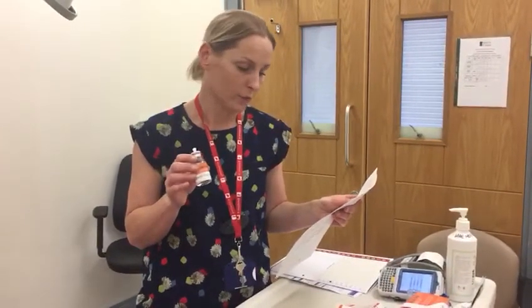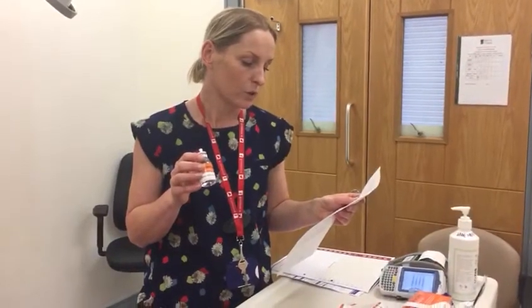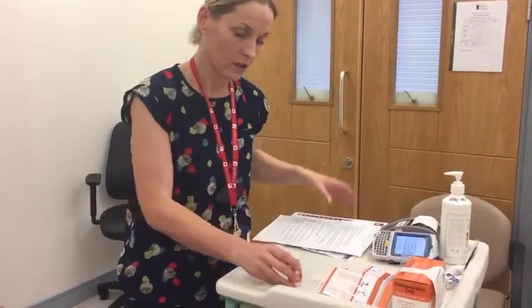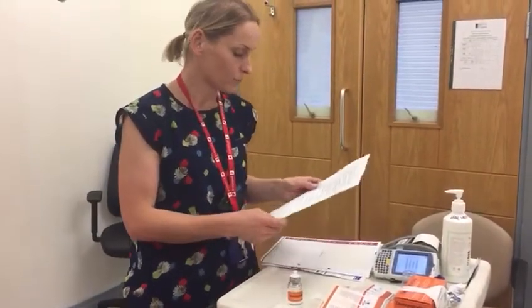If it fails to dissolve completely or has any cloudy deposits, do not use the preparation and contact Blood Bank for a reissuing. The total number of vials required to give the final dose can be reconstituted all at the same time. So at this stage, you'd reconstitute the second or third pack as required.